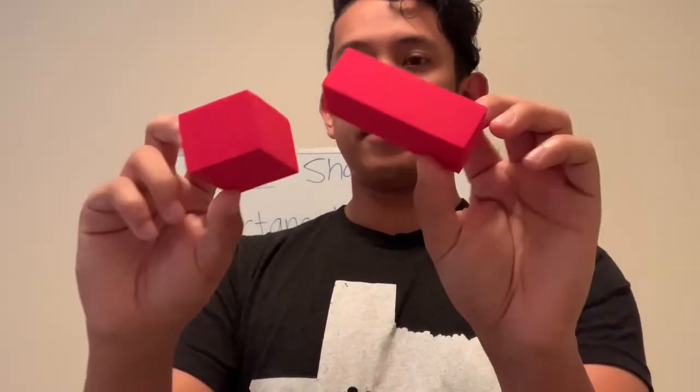Now rectangular prisms can also look like this. It's still a rectangular prism. They can come in different sizes and shapes, but they kind of look like these. You might see a lot of rectangular prisms in your house. For example, you might see a rectangular prism that looks like this or that.